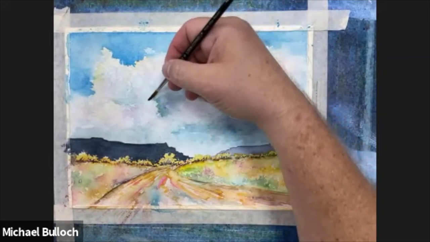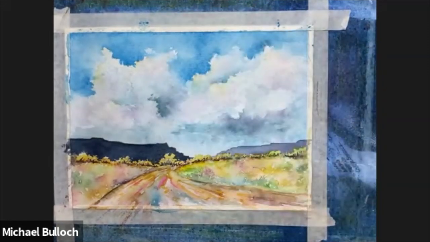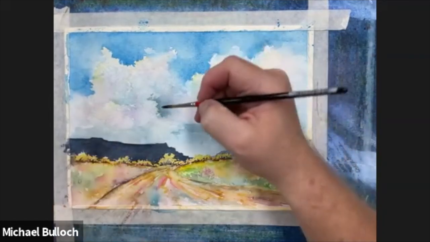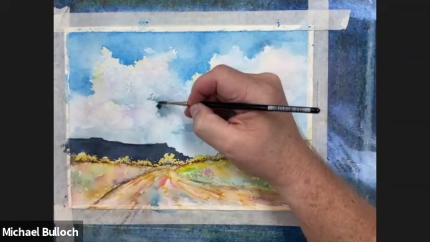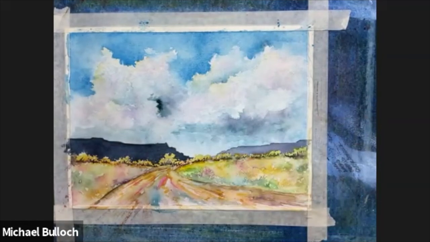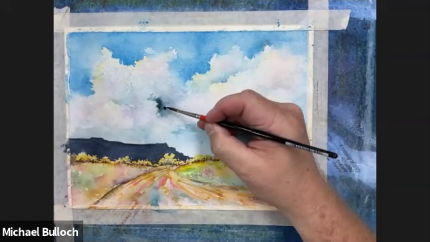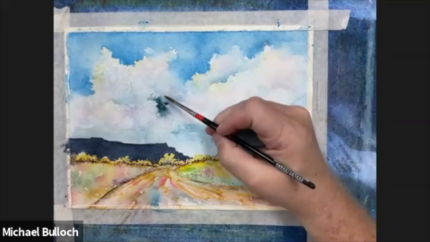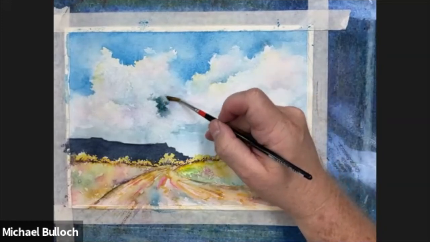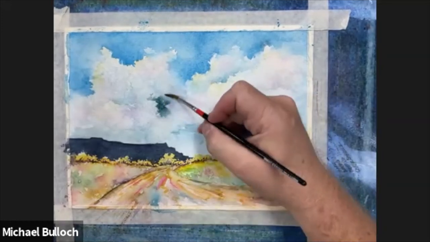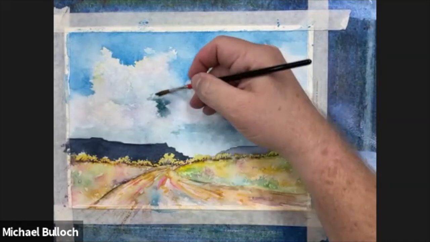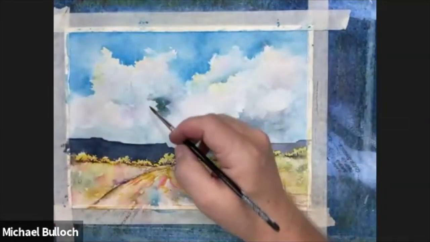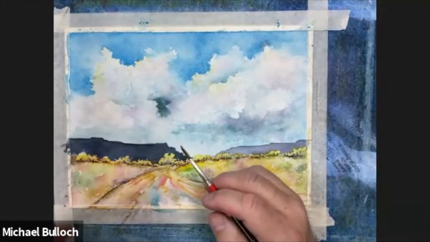So you can see that lightens up quite a bit. And I can still go back in and add a bit of dark where I want to. And then I clean my brush and roll that back out and soften that underside, and you can see it's starting to push that forward.